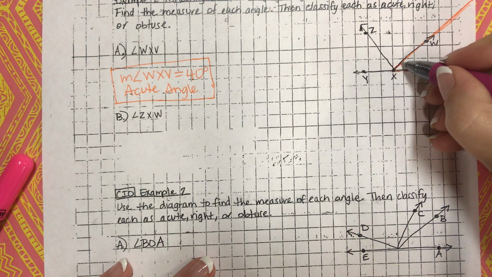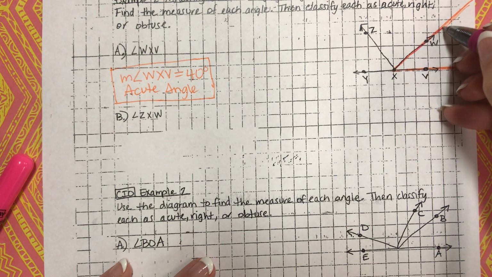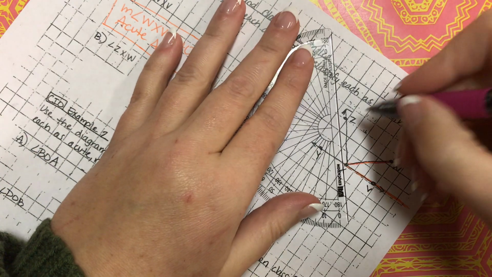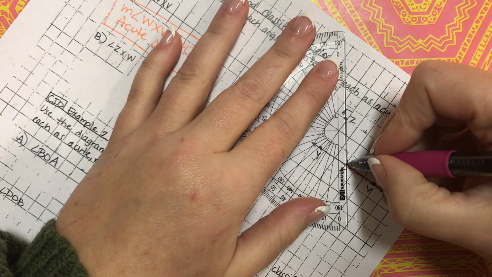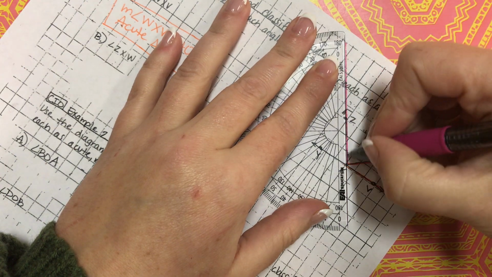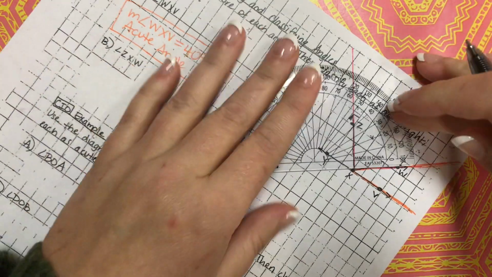ZXW, so we're talking about this. This line is already extended, so I think we're good. I'm just going to extend this line, ZXW. So I'm going to extend this line here. Okay, and then here we go.